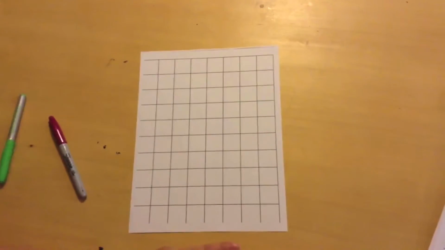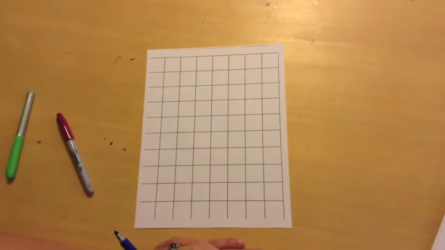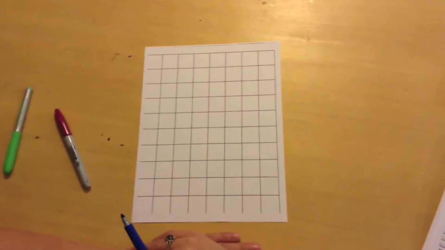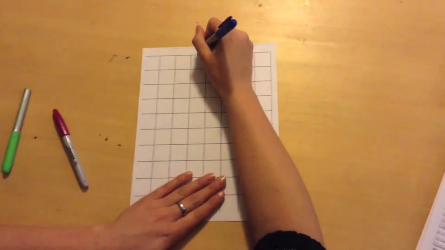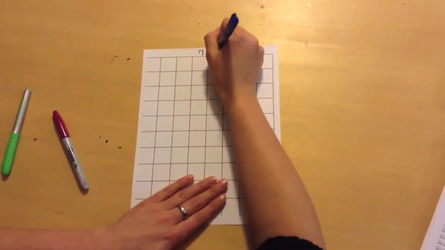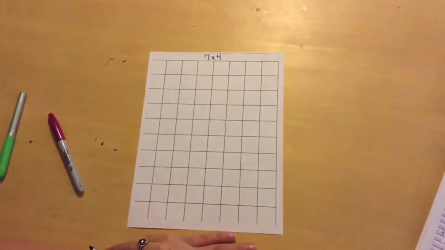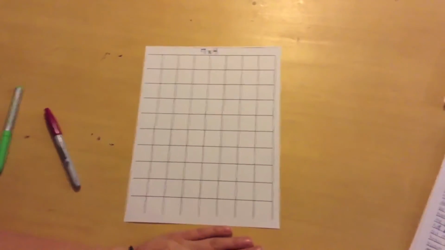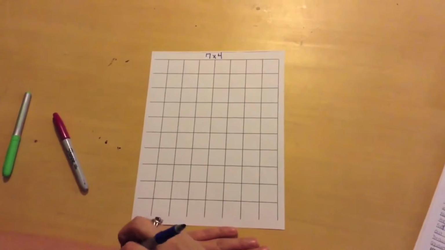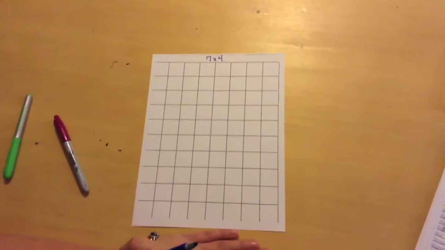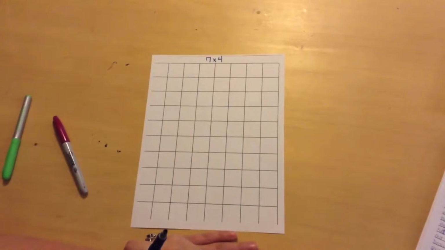So now I want to do another problem. So take out another piece of graph paper. The problem we are going to try is 7 times 4. So what if you aren't exactly a master at your sevens for multiplication yet? You can use an array to make it easier for you to multiply.